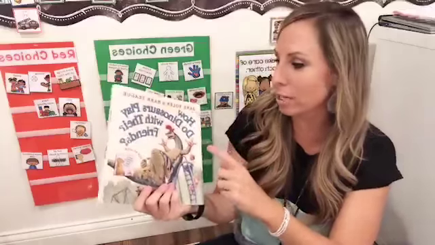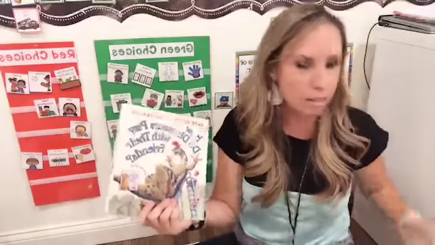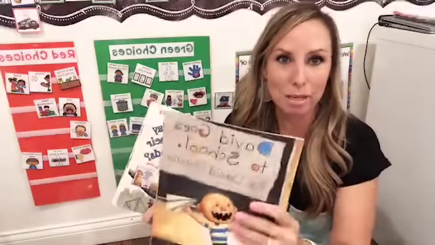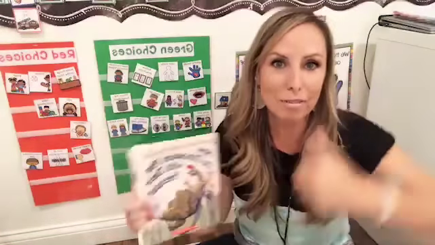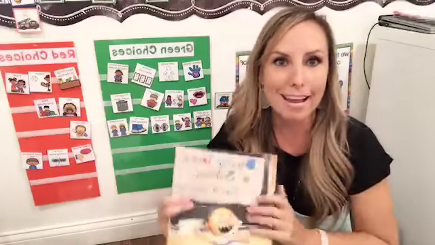So I read a book like How Do Dinosaurs Play with Their Friends? And David Goes to School, and as we read the book, I say, as we read this, I want you to give me a thumbs up if the dinosaur or if David is making a green choice, and I want you to give me a thumbs down if he's not making a green choice, or if he's making a red choice, put your thumbs down.